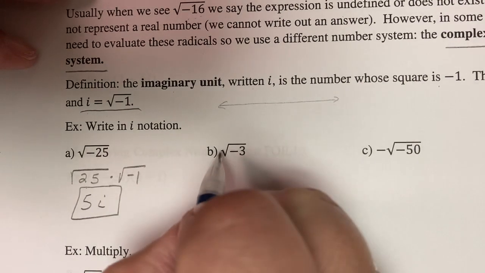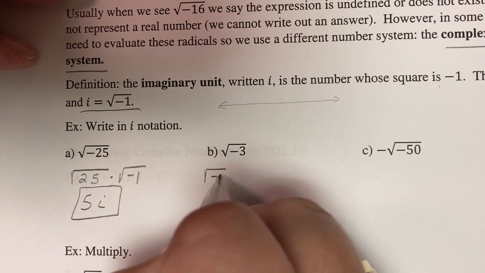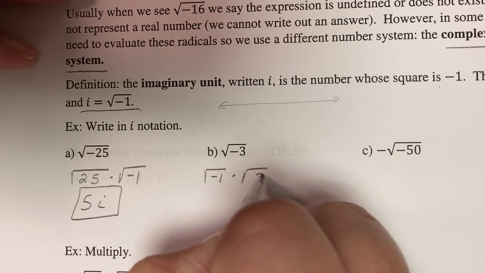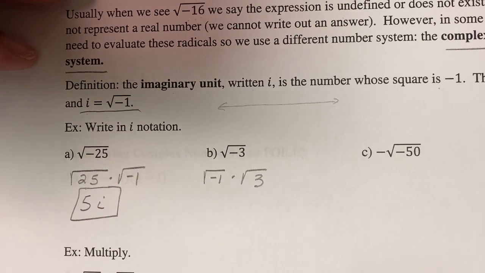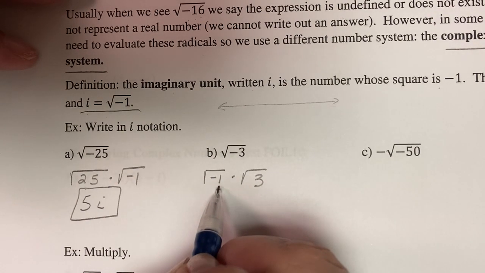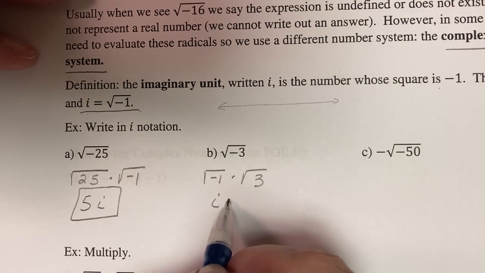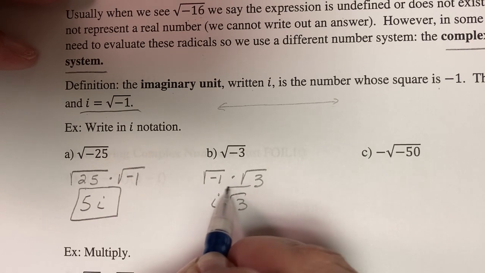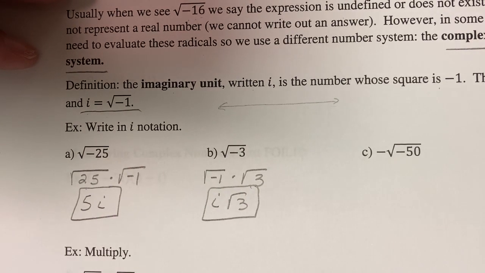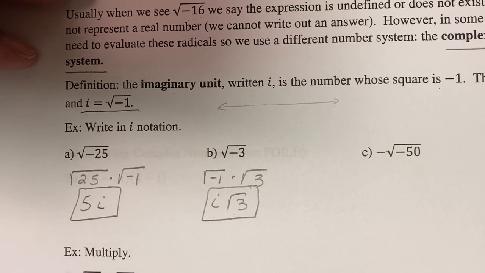I can do the same type of thing here. I can split this up into the square root of negative 1 times the square root of 3. This is not a perfect square, but I know that the square root of negative 1 is i, and root 3 is as simplified as it gets. When you have a radical, you're going to want to make sure you put the i in front of that radical, which is why I did that.